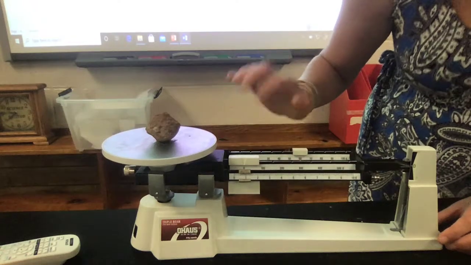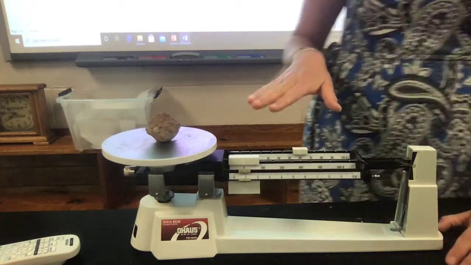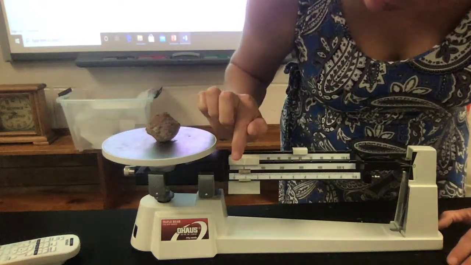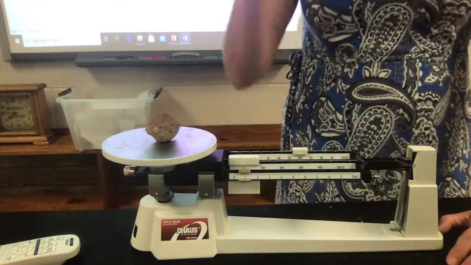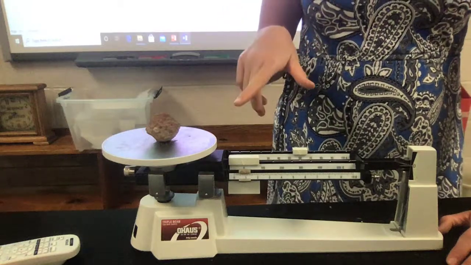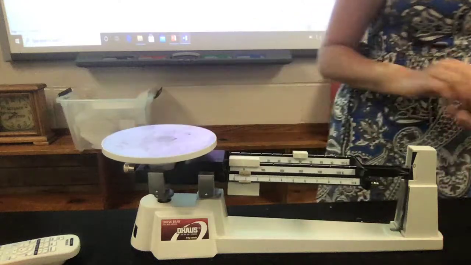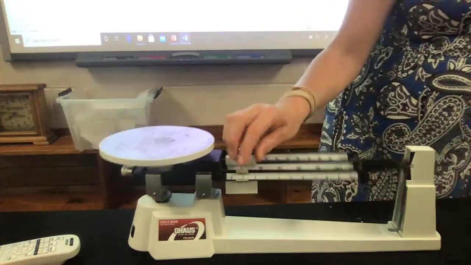Oh, the suspense. Okay, we're going to call that good. So here's what we write for the mass. 60, and then it's only 0.8. So you're going to put 60.8 for Geode 1's mass. Okay, next up, we're going to find the mass of Geode number 2.